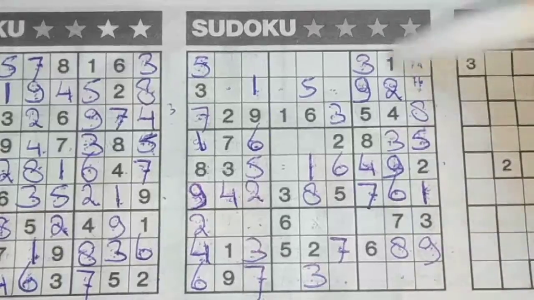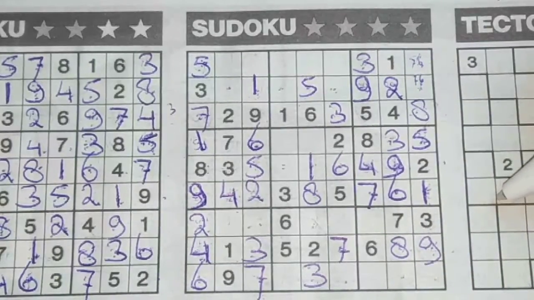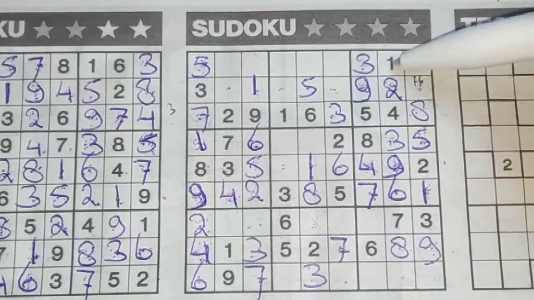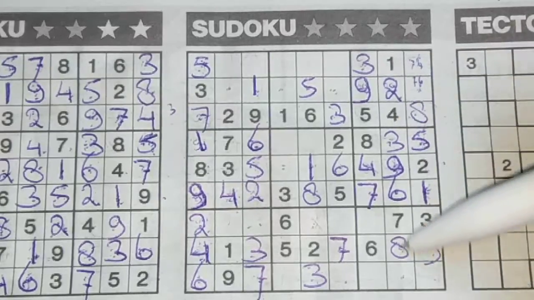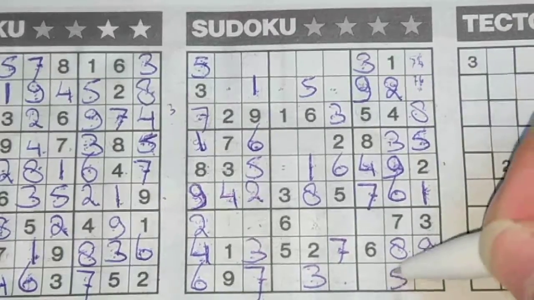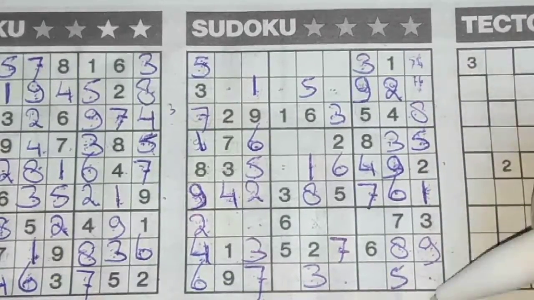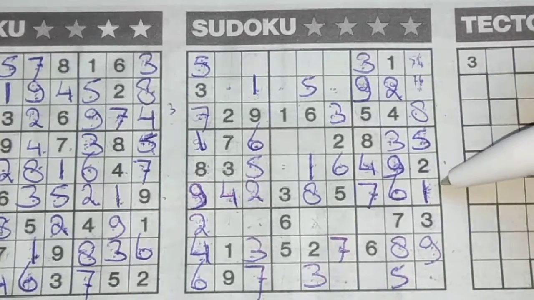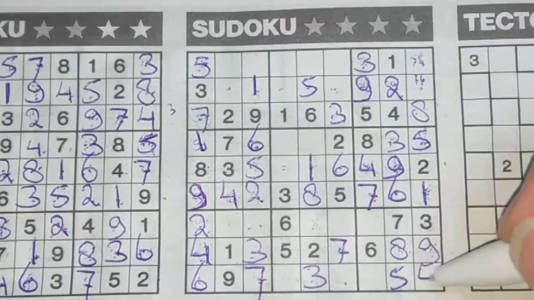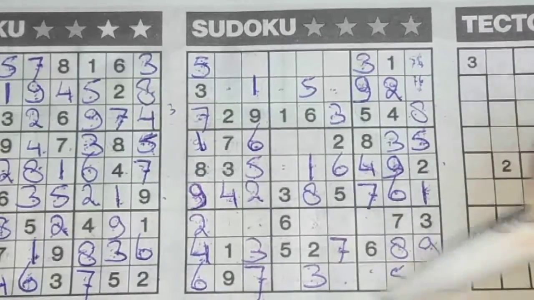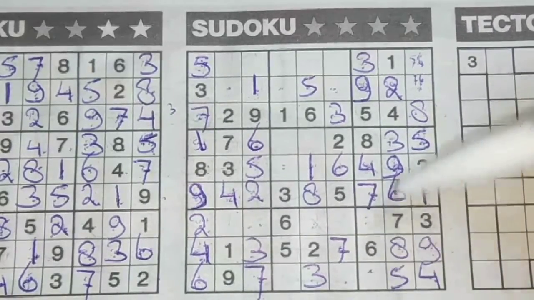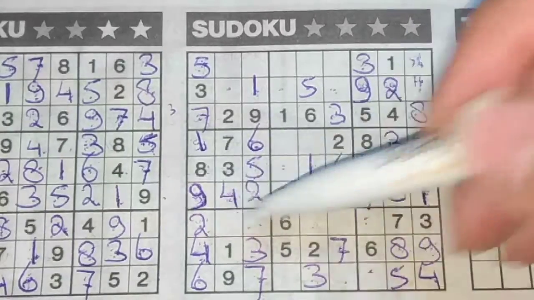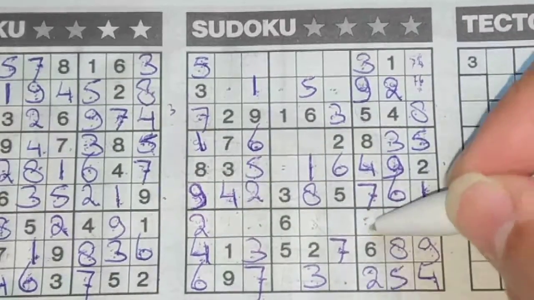One number left in this column for the number 1, 2, 3, 4. The 5 is missing. Yes, one number left in this column is the number 4, I believe. Yes, 2 numbers left in this big square for the numbers 1 and 2. We have a 2 here, no 2 there. 2 should be here, and the 1 goes there.